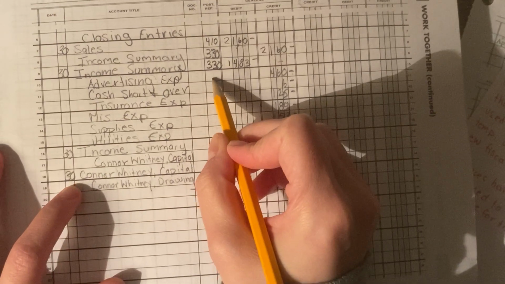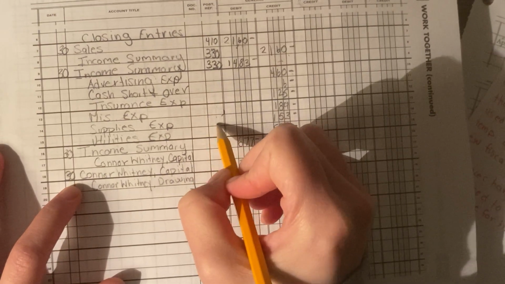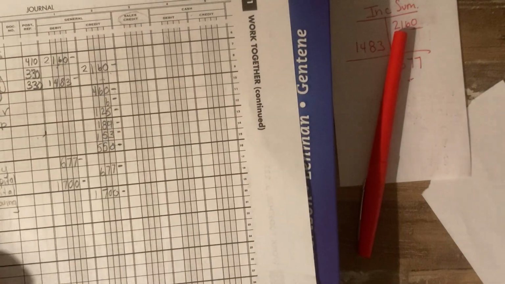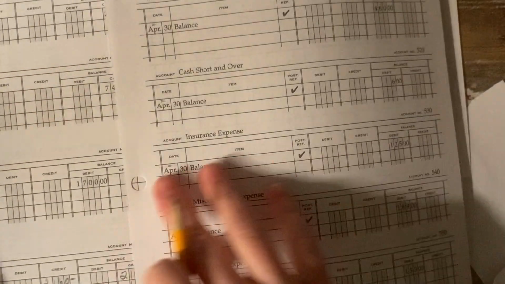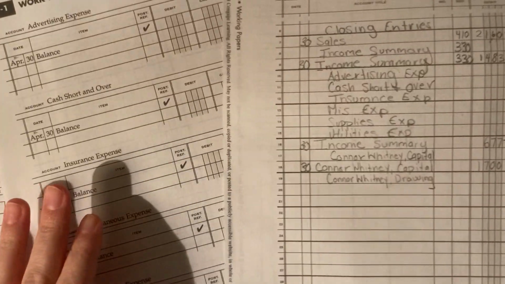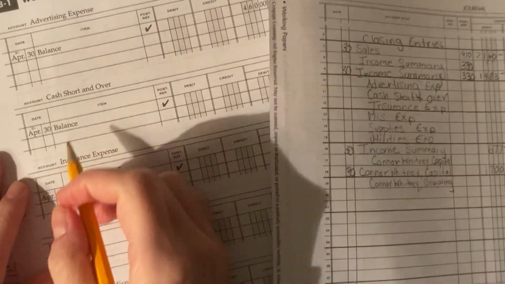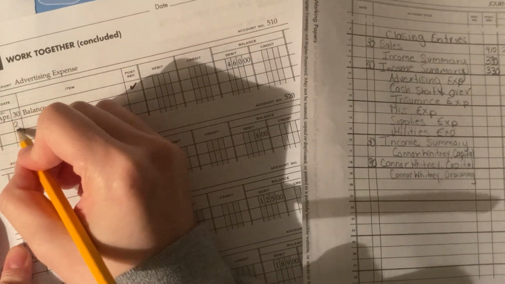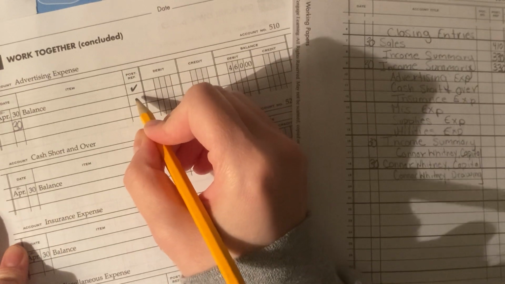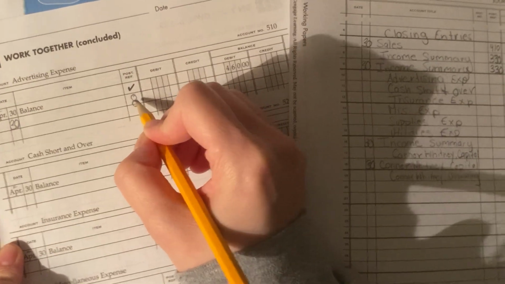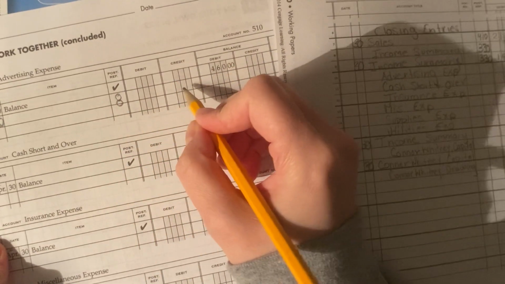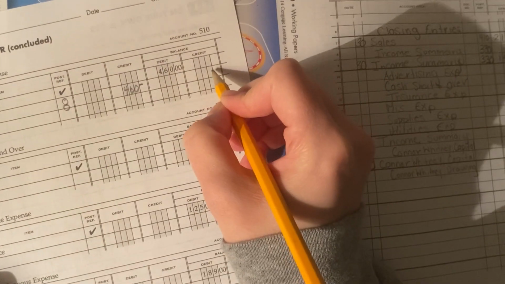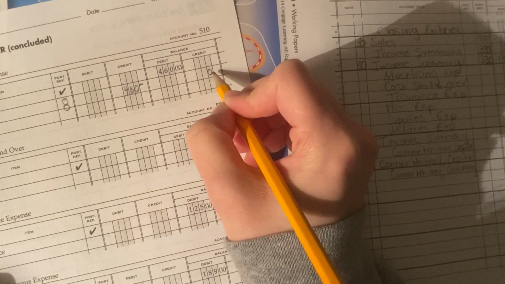Now this part is strategic. You have to go through each one line by line to do your closing entries. So we need to find our expense accounts and just work our way through. Let's start with our advertising expense. So I found it on the top of page 163. Advertising expense, I put the 30th. Post reference number is 8 because that's the journal. 460 is the credit. And I bring out a balance of 0.